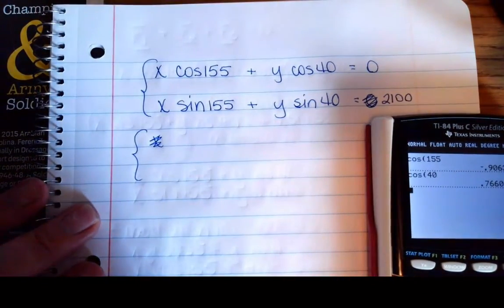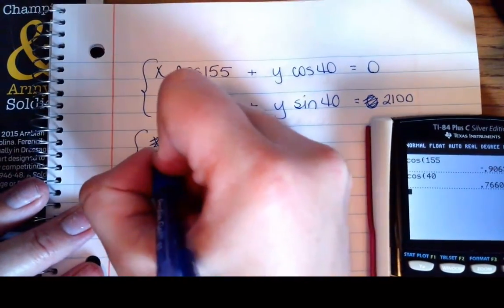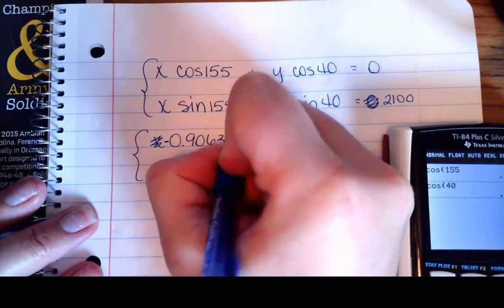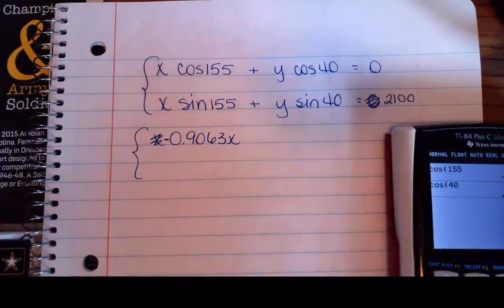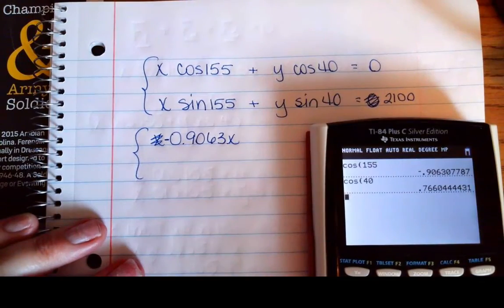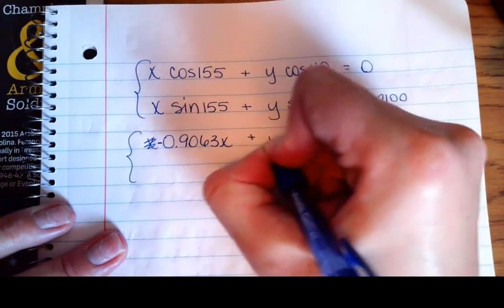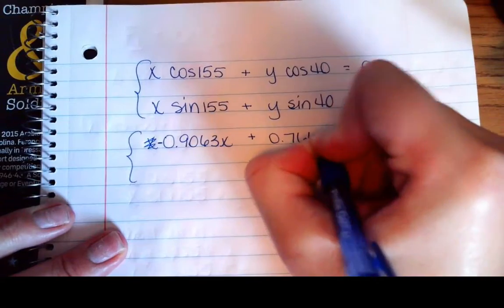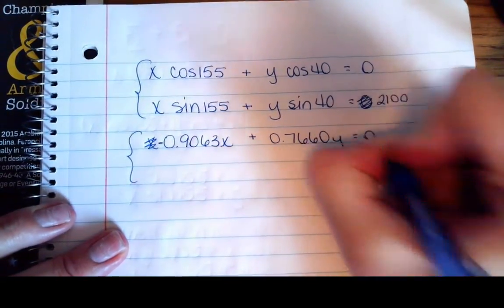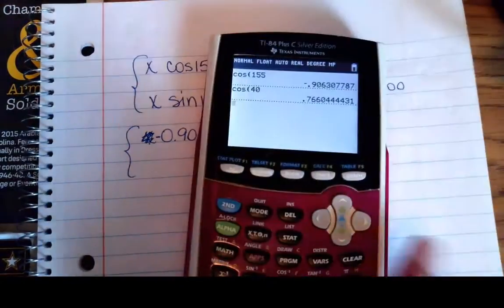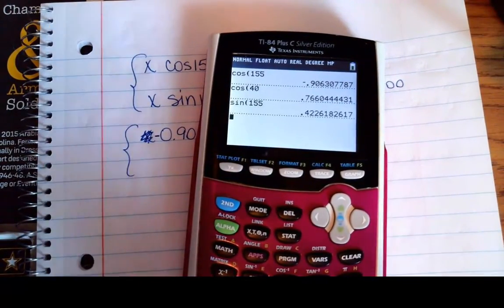I've got a negative 0.9063 times x. Instead of leading with x, I put it at the end. And then the cosine of 40 is 0.7660. So I have 0.7660y will equal 0.